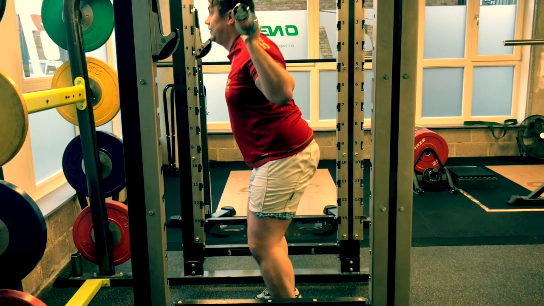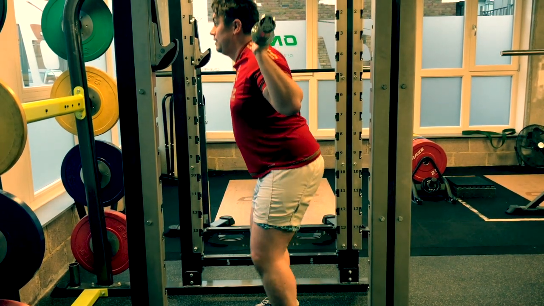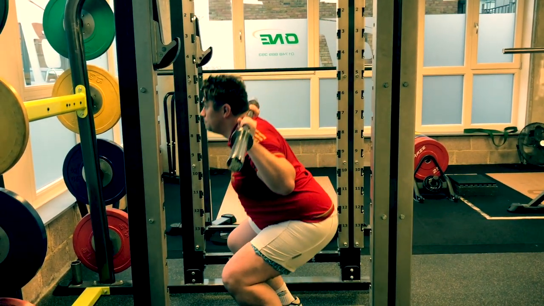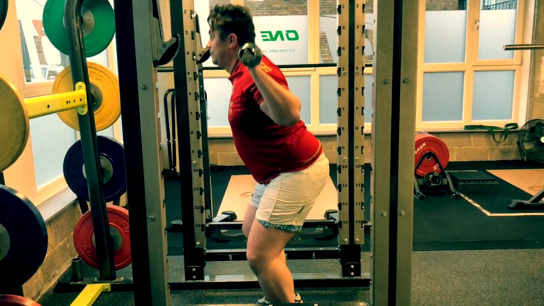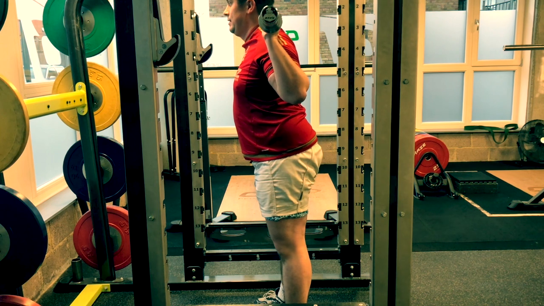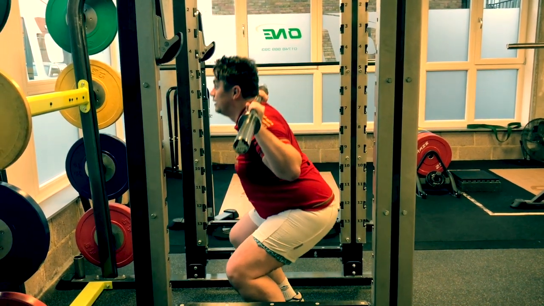Subject 2 is a novice squatter. As we look at his movement pattern, his knees go over his toes too early in the squat, which is a classic indication of a novice squatter, which in turn causes his left heel to raise off the floor.